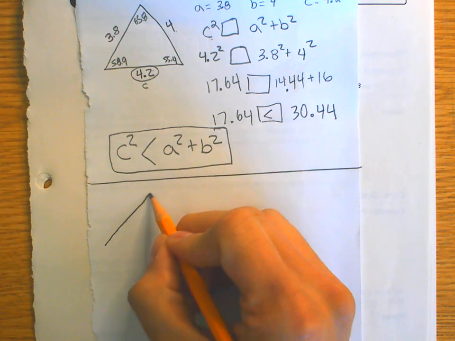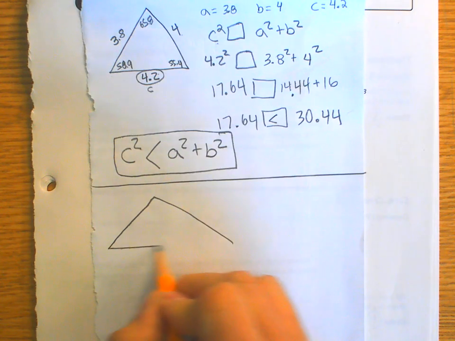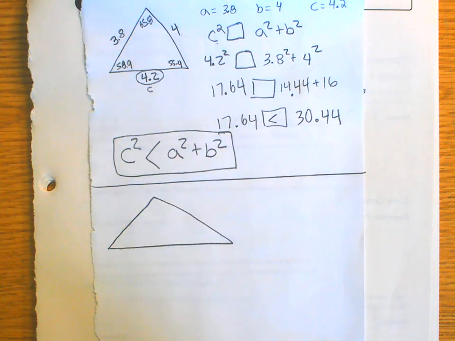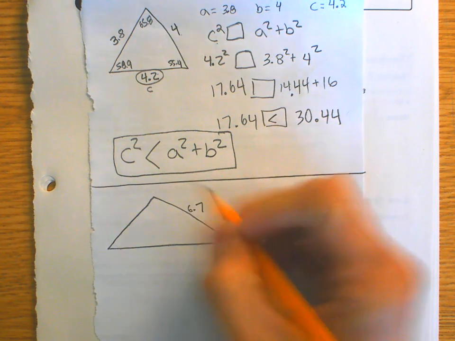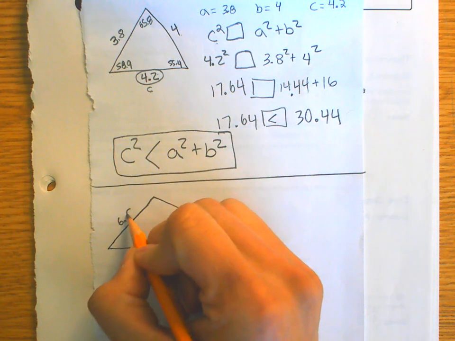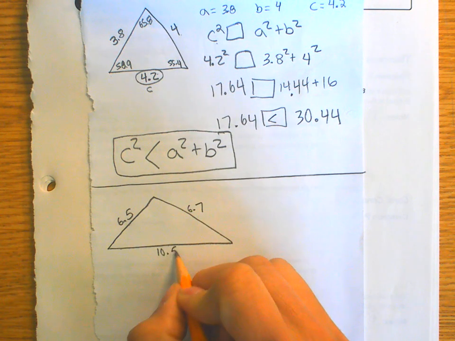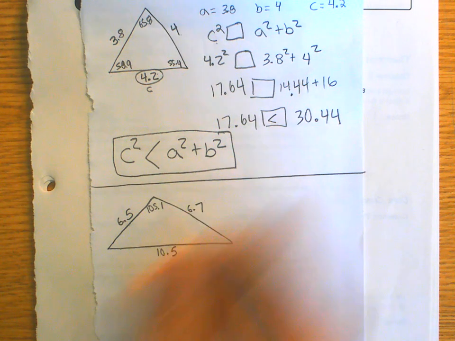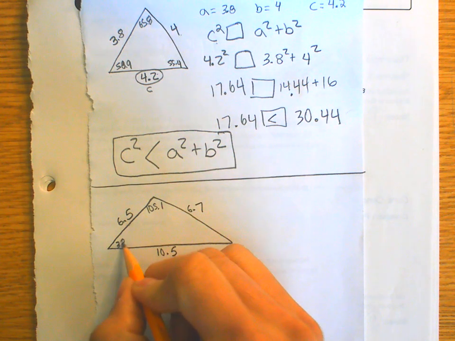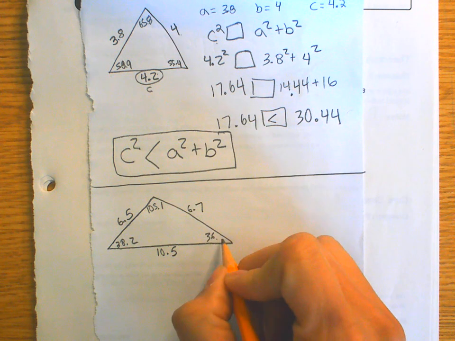So I'm going to give you an obtuse triangle. Now, I pre-made these triangles, by the way. The length of this side is 6.7. The length of this side is 6.5. And the length of this side is about 10.5. Now, we really don't care about the rest of the angles, but I'm going to put them anyways, just for fun. But don't worry about writing down the angles.